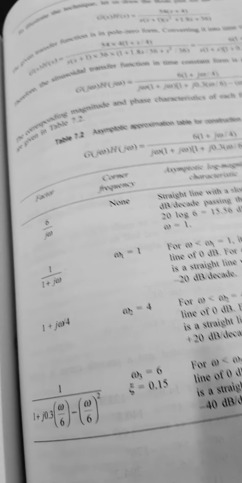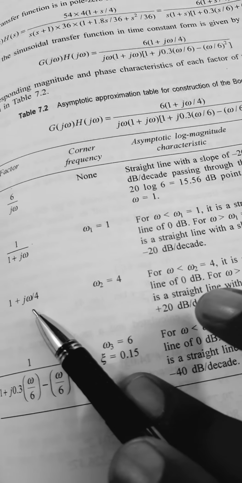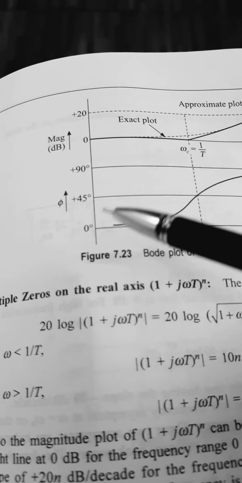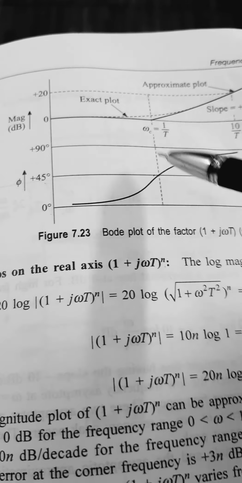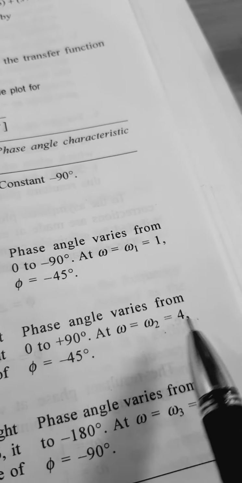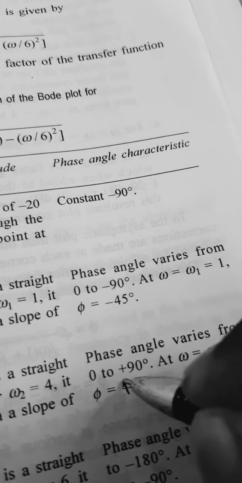Now we will see this representation, this basic diagram. This will be 1 plus j omega t. Here it is: when omega is 0, the angle is 0 degrees. At the corner frequency it is 45 degrees. At the end it is 90 degrees. So here the phase angle varies from 0 to 90 degrees. At omega is equal to omega 2, which is 4, the angle is not minus 45 degrees; it is plus 45 degrees.